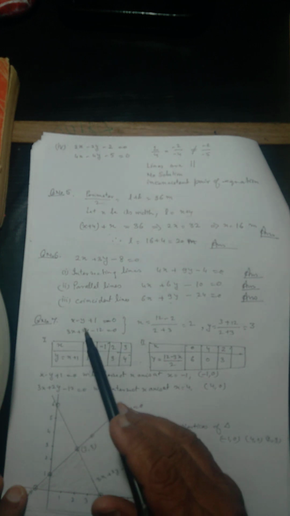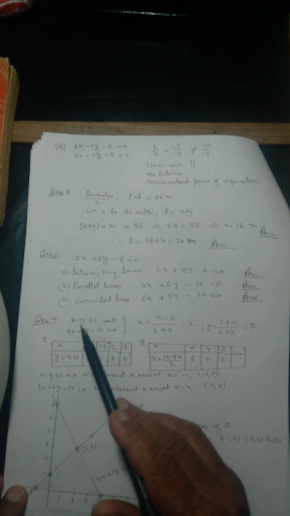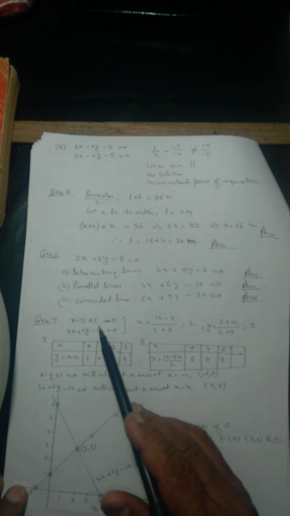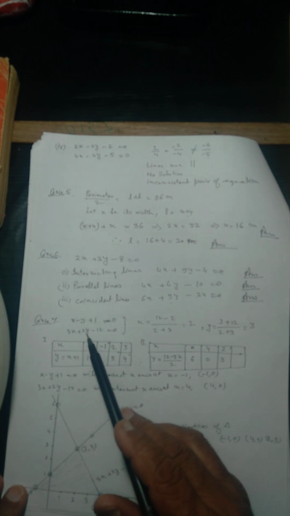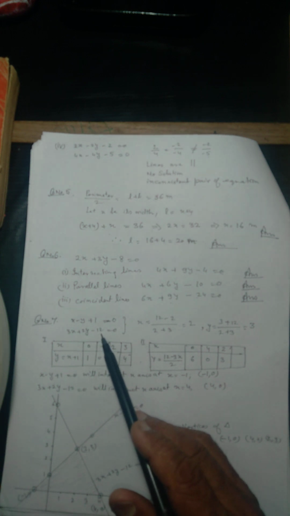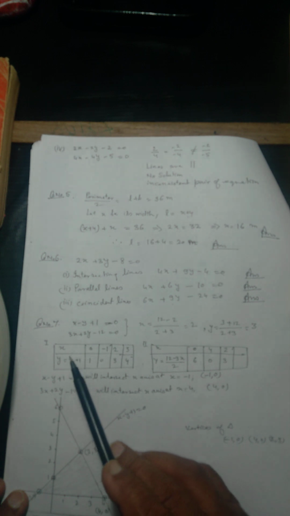Now you see the equations which I have written here, x minus y plus 1 is equal to 0 and 3x plus 2y minus 12 is equal to 0. If we solve these equations, we will get the value of x is equal to 2 and y is equal to 3. So we can plot for drawing the graph.